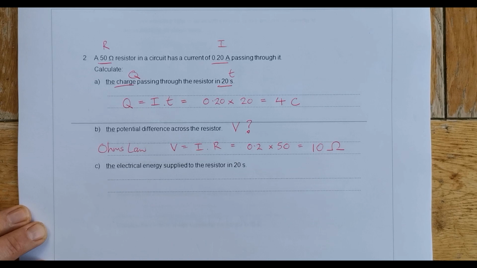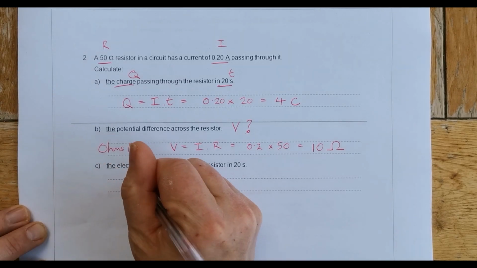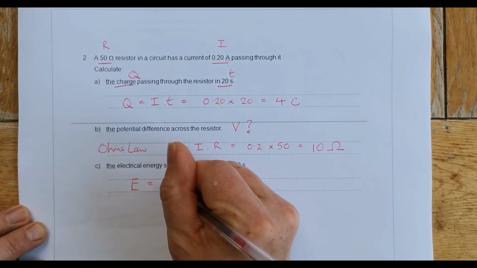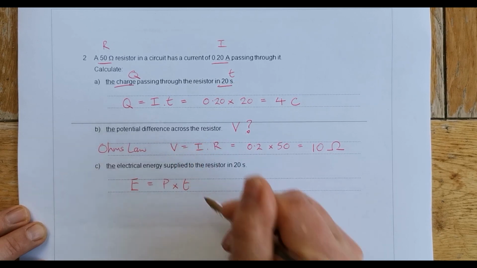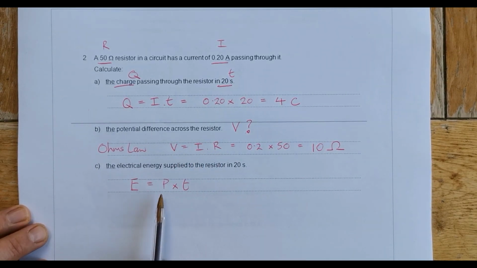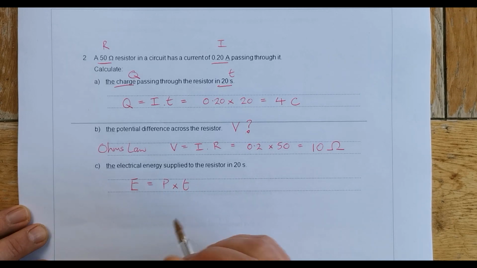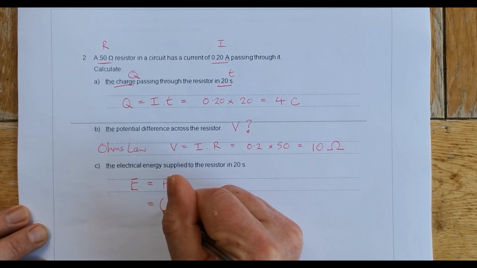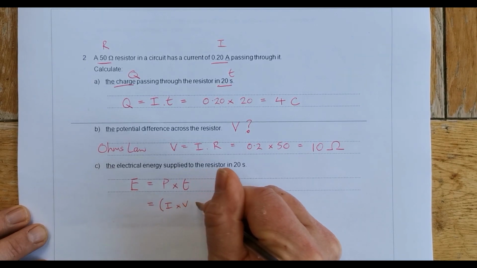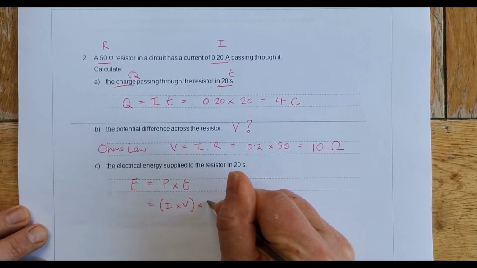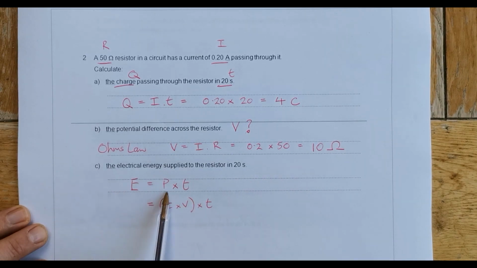volts. How much electrical energy? Well, we know electrical energy. This is going to be a power question. Energy equals power times time. But we don't have power. But we do know how to calculate power from the information we've got. We know that power equals I V. So I can just rewrite this as I times V times T. That's just the same as above.